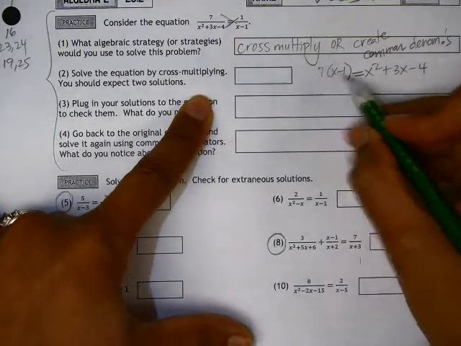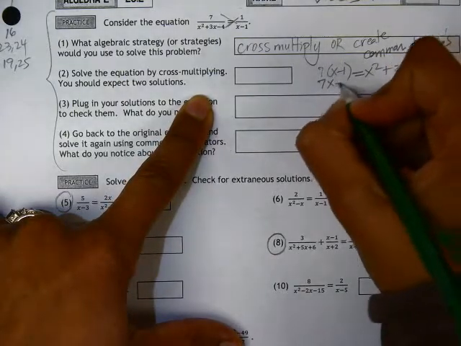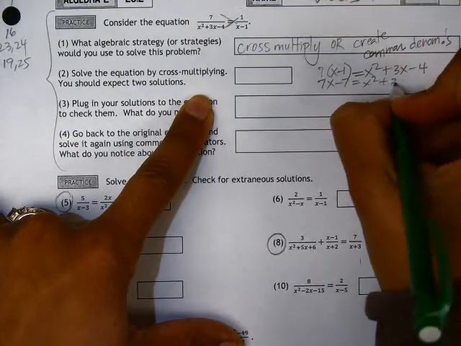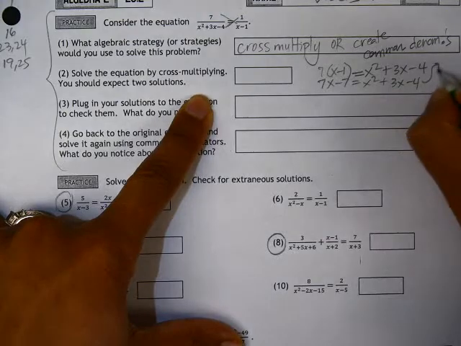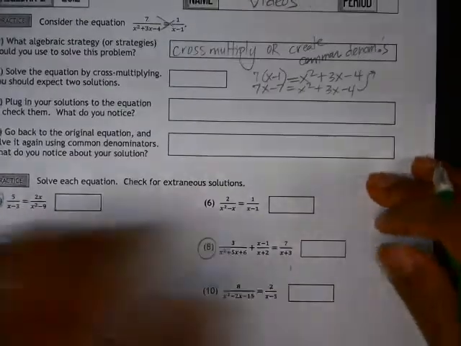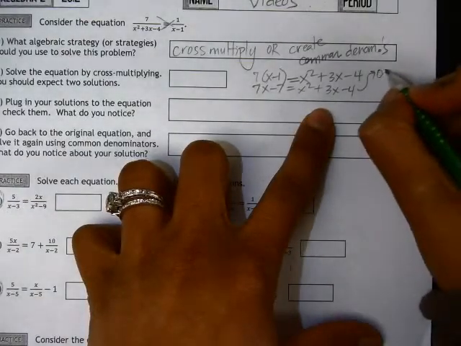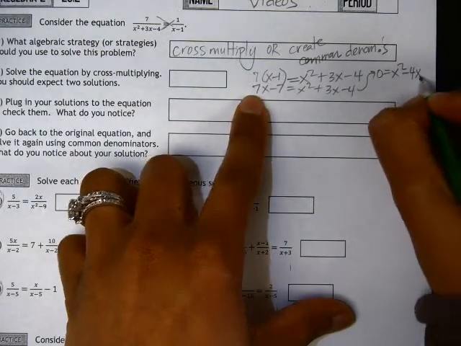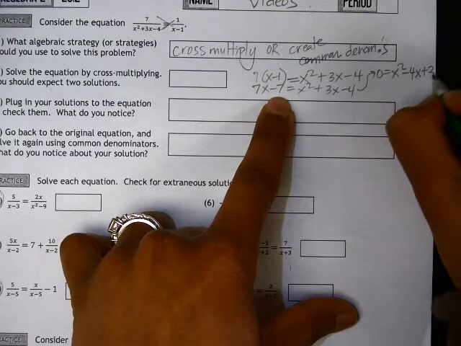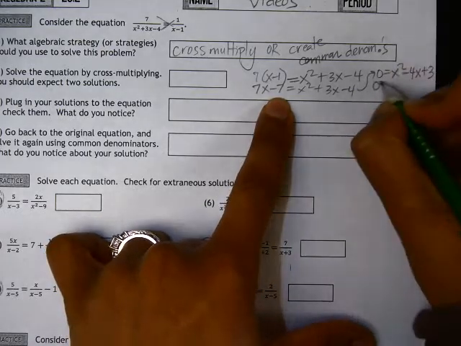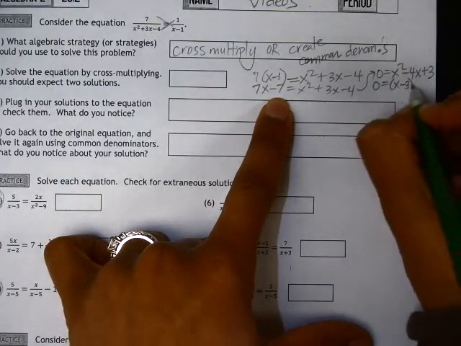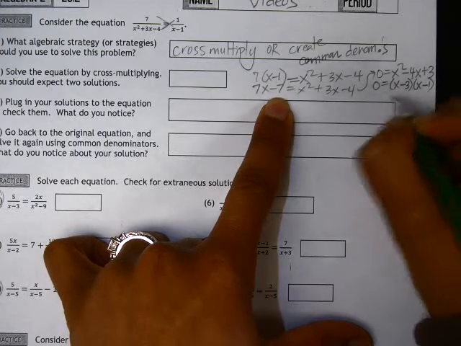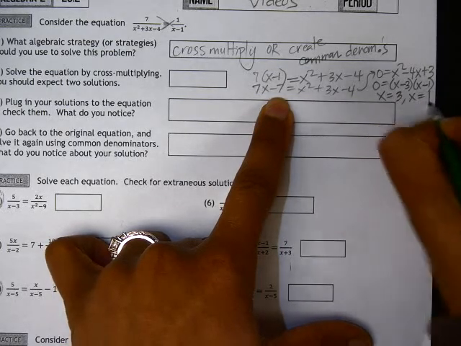So now if we solve this equation, distributive property on the left side, and then setting this quadratic equal to 0, we need to subtract 7x, so that's x squared minus 4x, and then add 7, so plus 3. If we factor this, we get x minus 3 times x minus 1, which gives us a solution of x equals 3 or x equals 1.